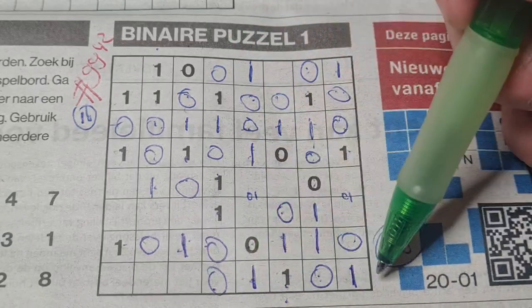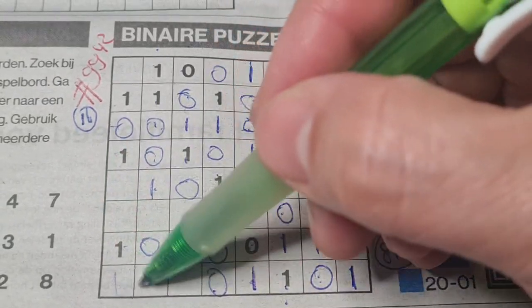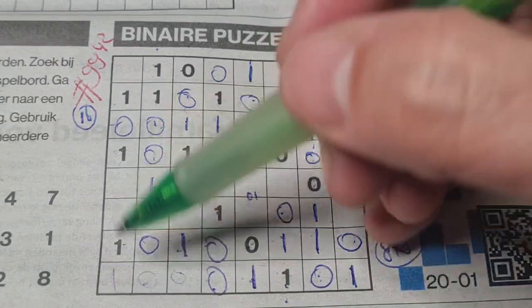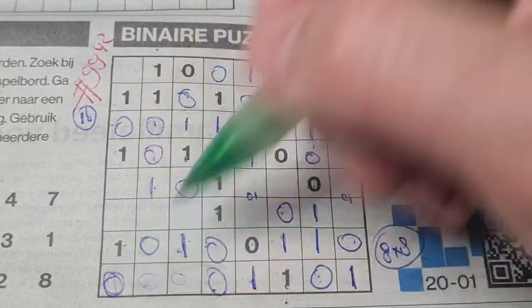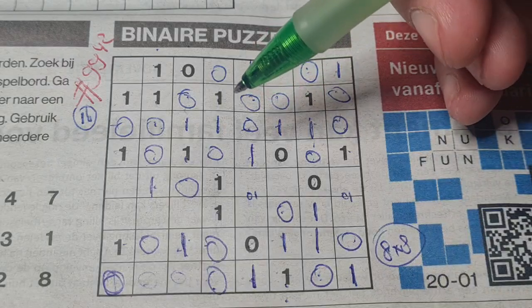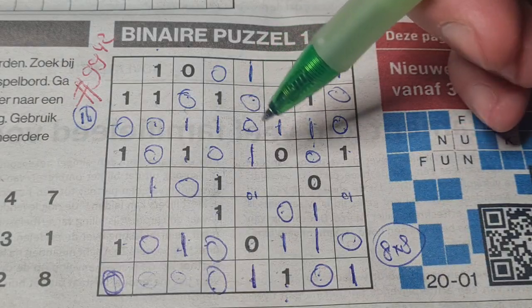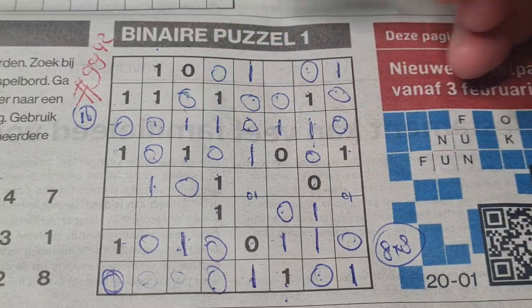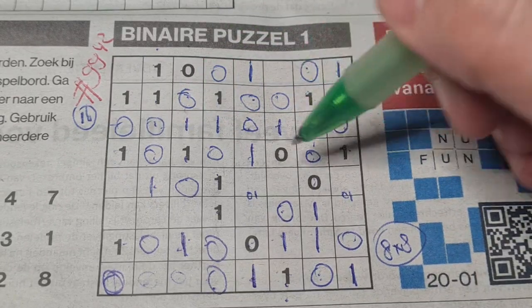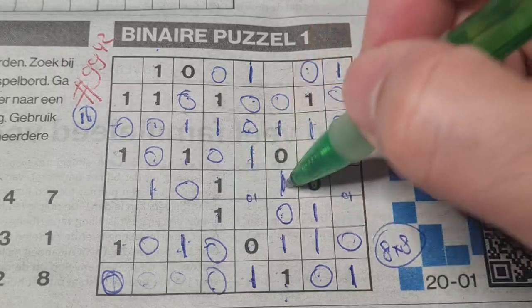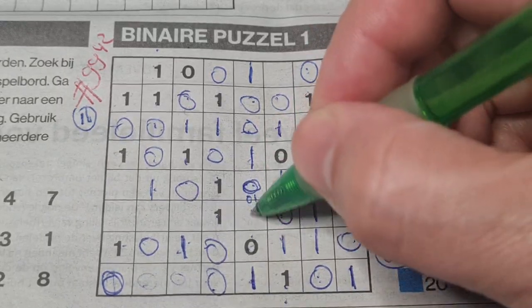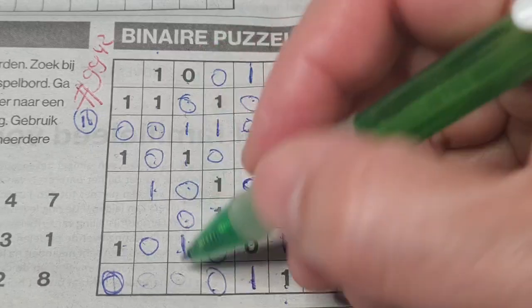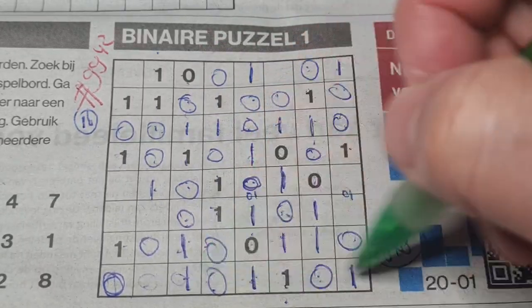1, 2, 3 ones. If we place number 4 there, then we will have 3 O's in a row in this last row. Not allowed, one of the rules, so this can be 1. This should be an O. Well, between the O's comes an 1. Between the ones comes an O. Between the O's comes an 1. Double ones, here no, there no. 1, 2, 3, 4 O's, so the rest are ones. 1, 2, 3, 4 ones, so the rest are O's.